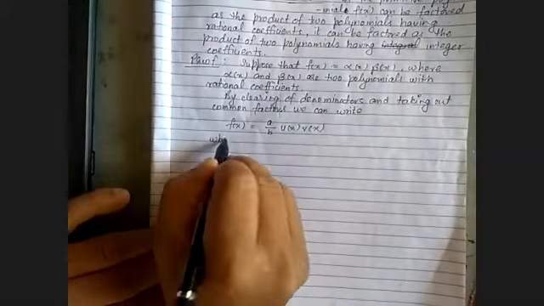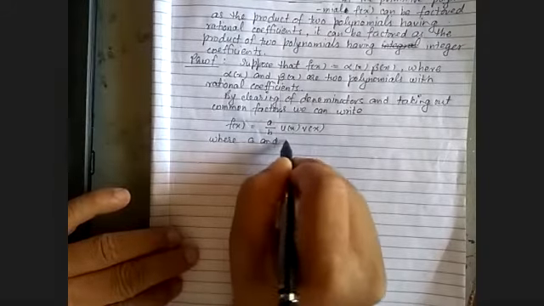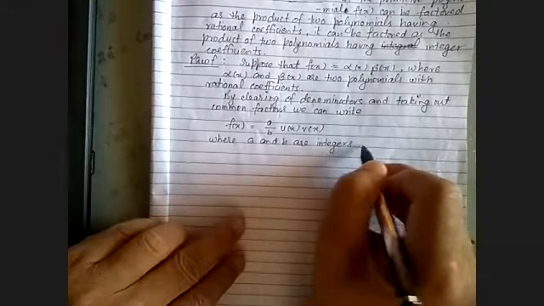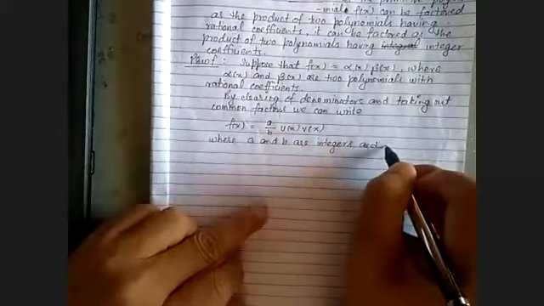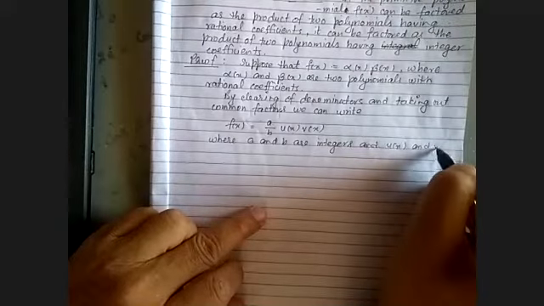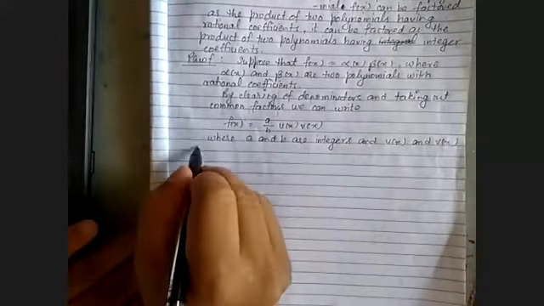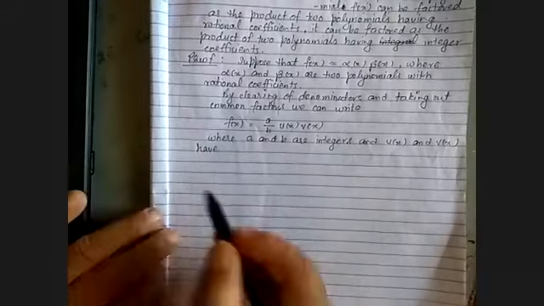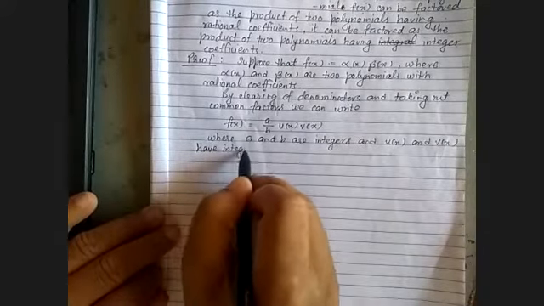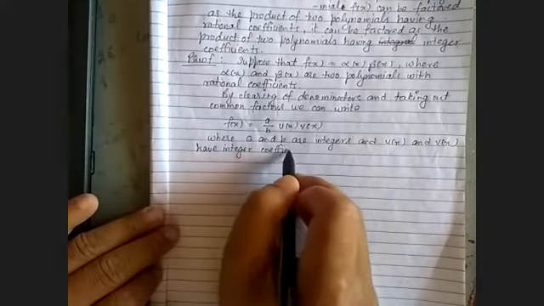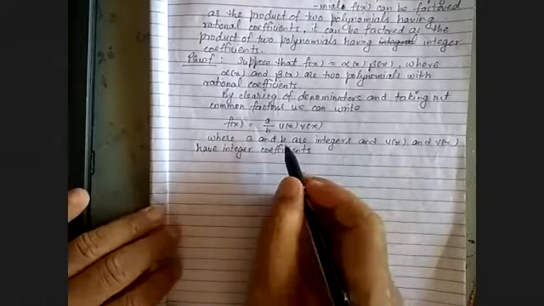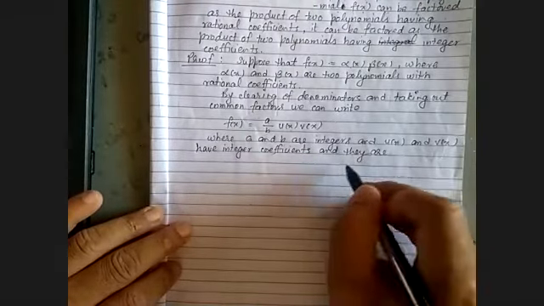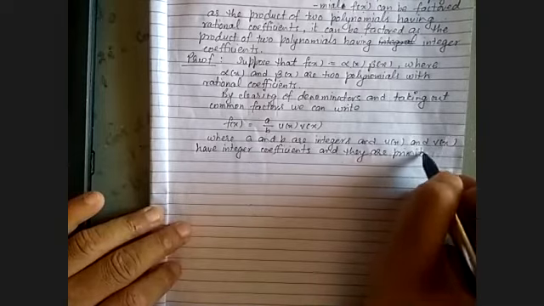And where a and b, these coefficients are integers, and these u(x) and v(x) have integer coefficients because all the rationals are removed, and together they are primitive too.